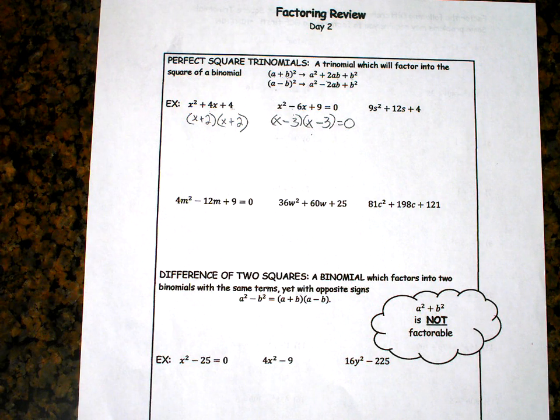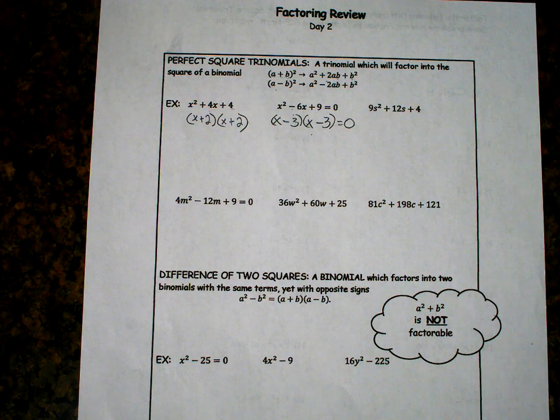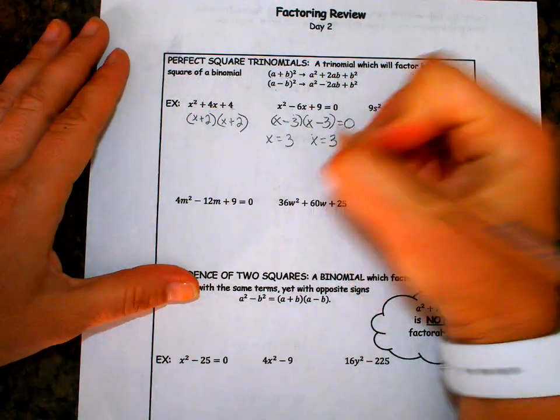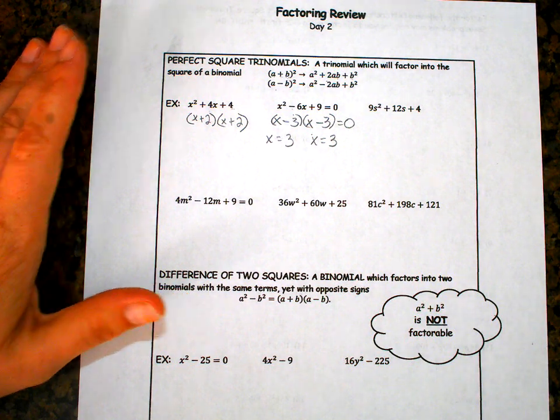Since I made it the zero product property where it equals 0, then x will equal positive 3. But again, you only need to write it one time. X equals 3. Okay?